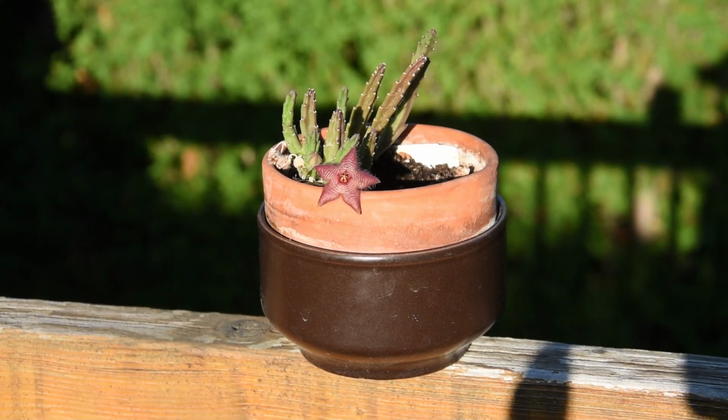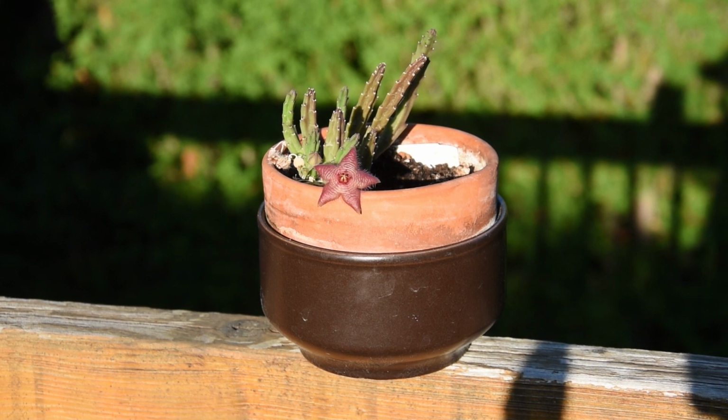Welcome. This is Stapelia scitula, and by looking at it, we can already say that it is a succulent. It doesn't have any leaves. Its stems are cylindrical and thick, and the surface area is reduced in order to reduce the rate of evaporation, which means to adapt the plant to dry conditions. There are cacti that look like that. There are euphorbias that look like that, and there are stapeliads that look exactly like this.